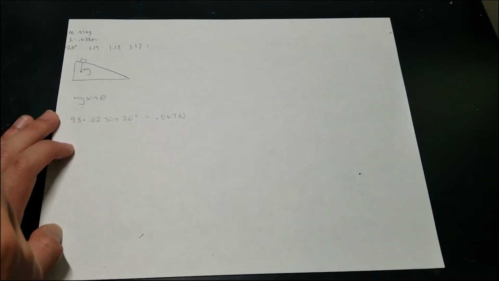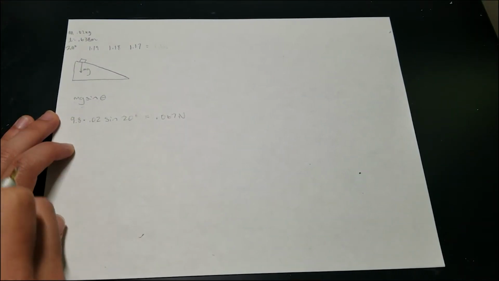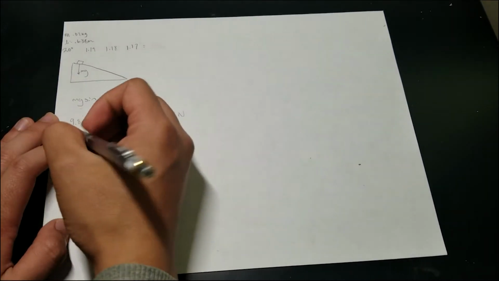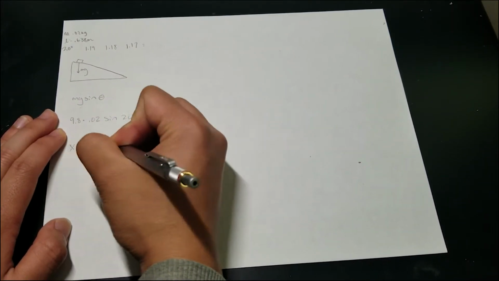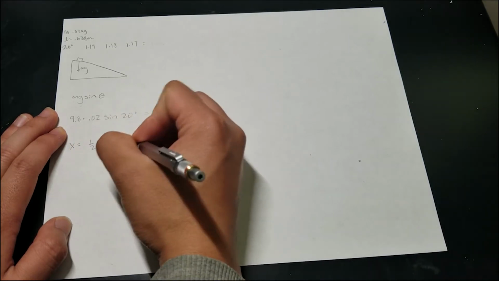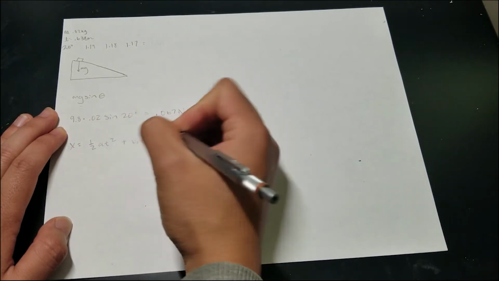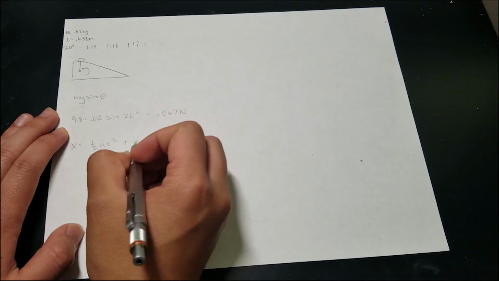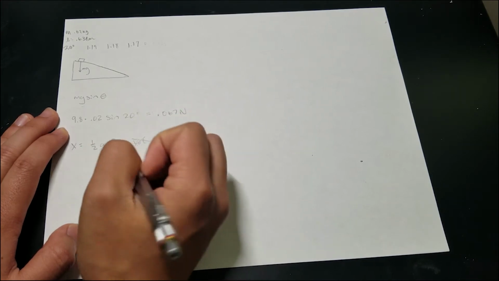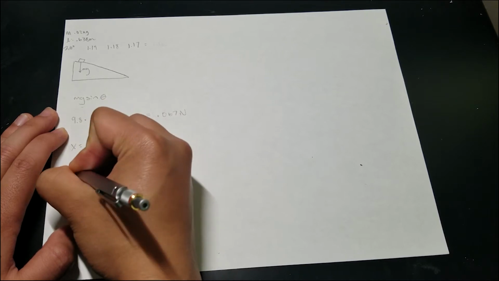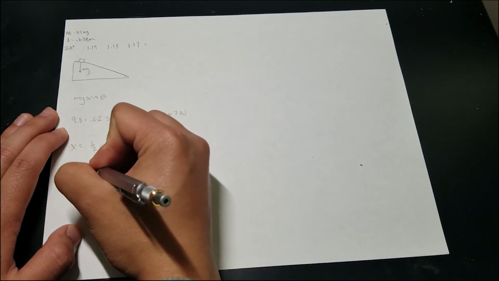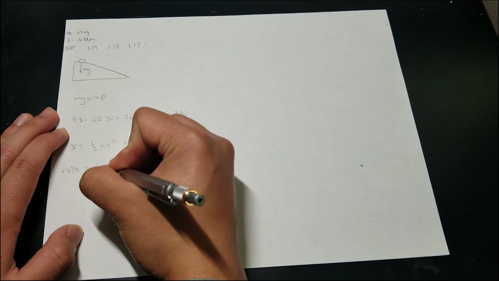To calculate the force down the ramp during our experiment, we must find the acceleration. To find acceleration, we'll be using the equation x is equal to 1/2 at squared plus v naught t. Since v naught was 0 because we started from rest, that entire term cancels out. And plugging in our values, 0.638 is equal to 1/2 a times t squared.